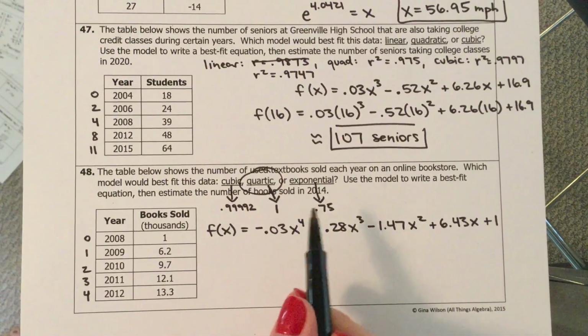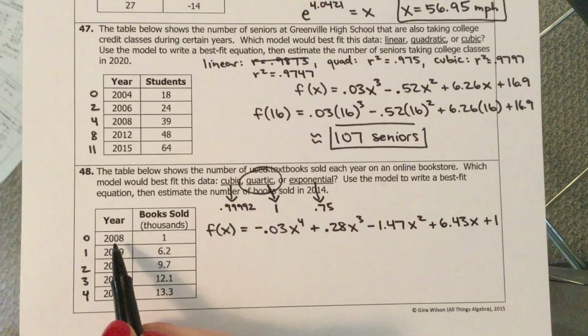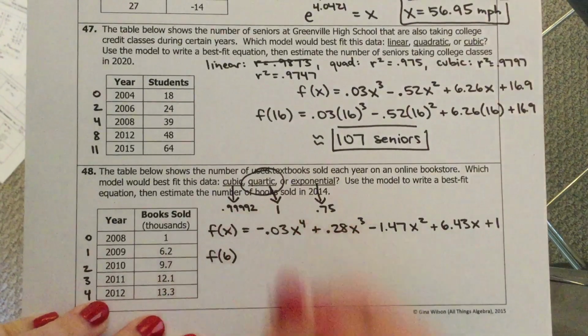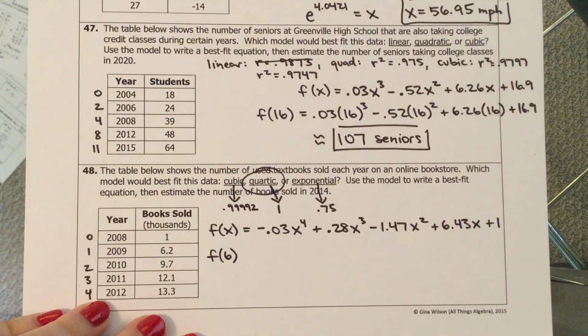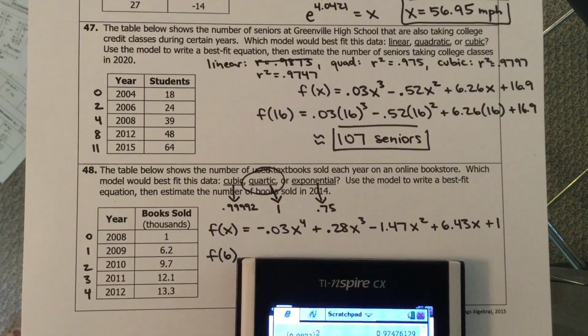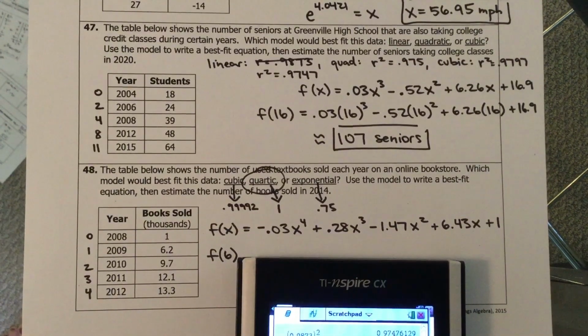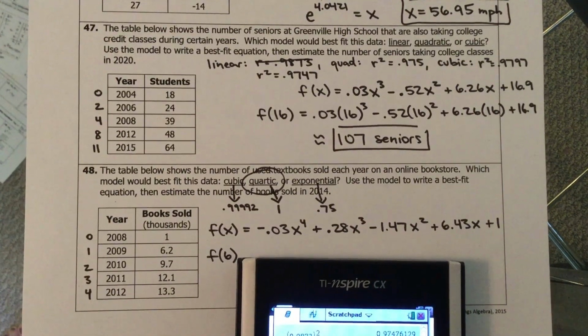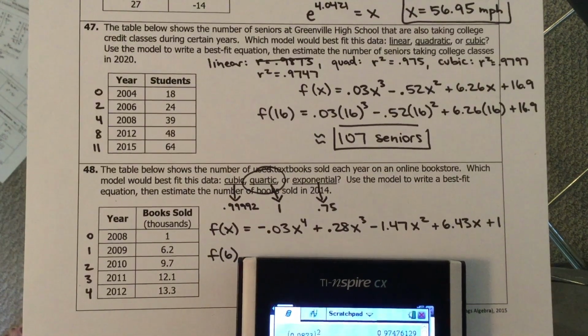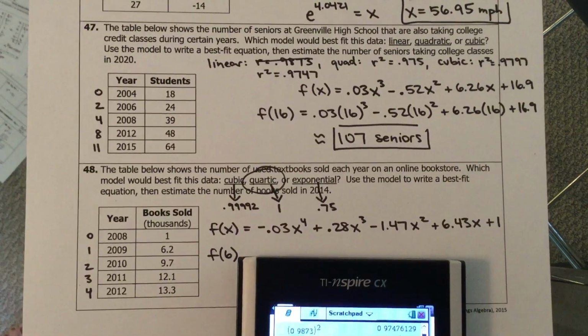Then estimate the number of books sold in 2014. So 2014 would be 6 years since 2008. So we want f of 6. Okay, so I'm not going to write every little piece down there again. I'm just going to type everything in. So negative 0.03 times 6 to the fourth, plus 0.28 times 6 to the third, minus 1.47 times 6 squared, plus 0.43 times 6, plus 1. Okay, so that's about 8.26.